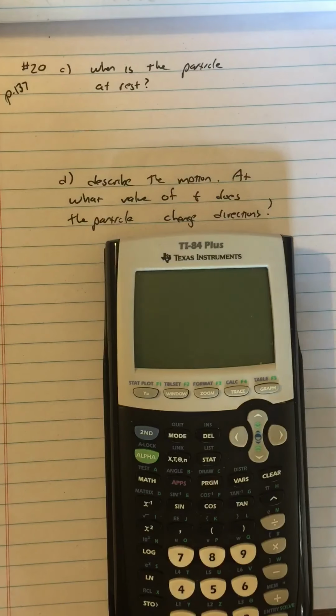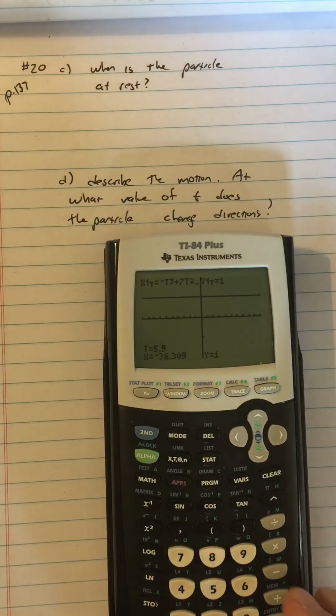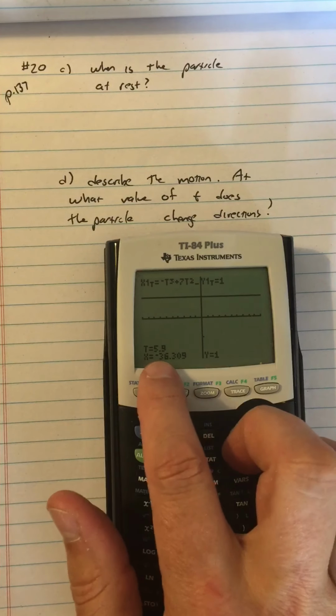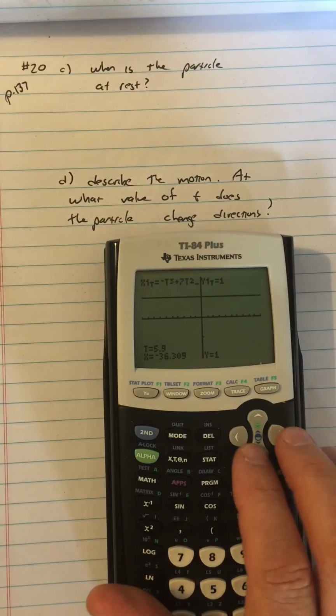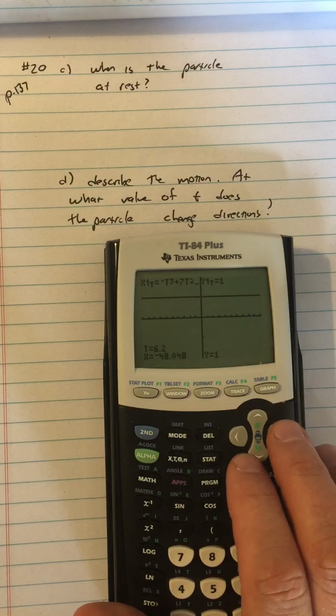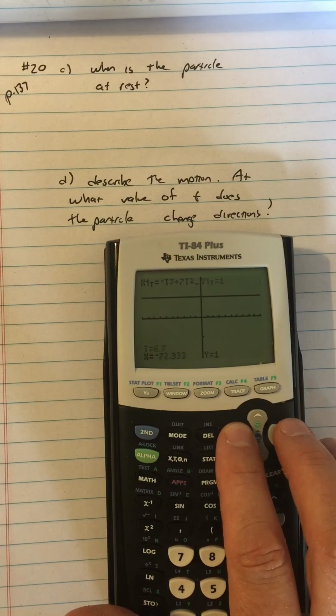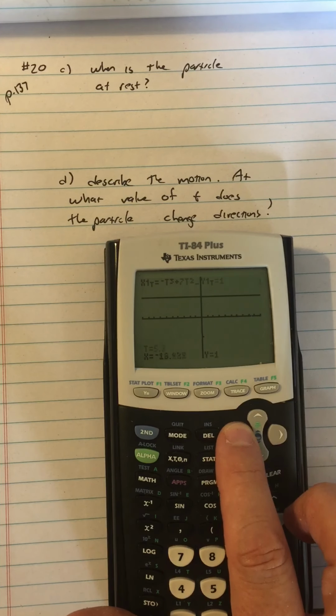All right, so now we're supposed to be using trace mode in our calculator to answer these questions. So here I am in trace mode. My time is 5.9. I'm at negative 36. So let's go forward in time until I can see the particle. Actually, I guess we want to go back in time. So I'm going back in time to bring the particle back on screen. There it is. And there it goes off the screen.